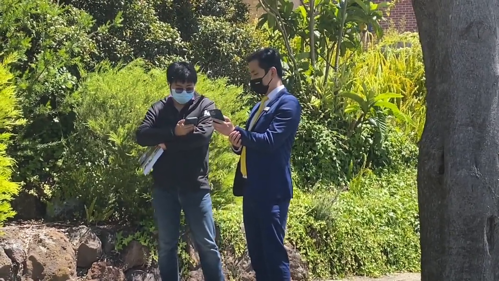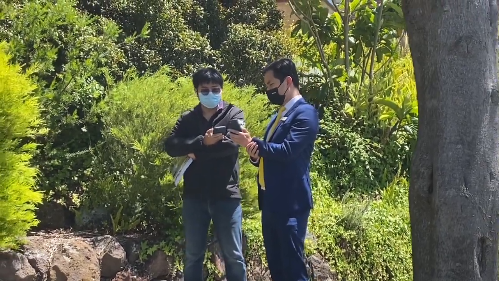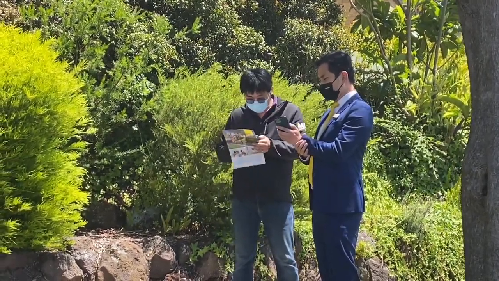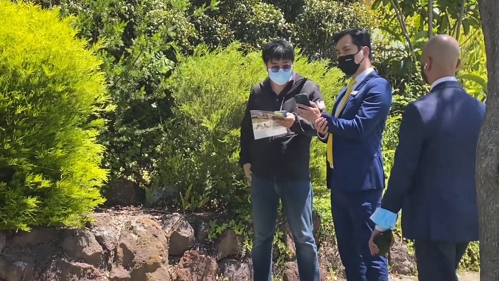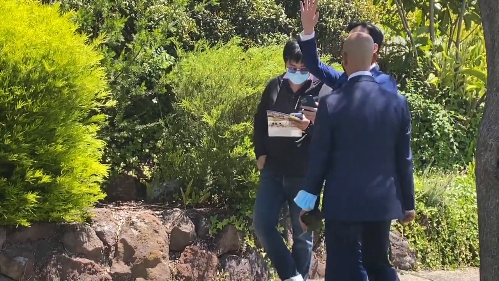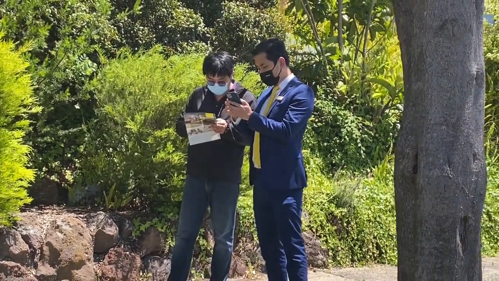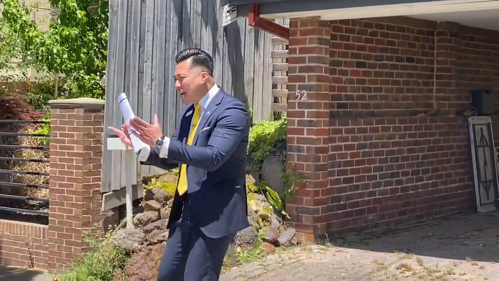$2,285,000 across the road with the opening bidder. Still here. Another 5. Call a 90 anywhere to $2,285,000. 2.3. Good bid at 2.3. See if that works at 2.3. At $2,300,000 against you now.